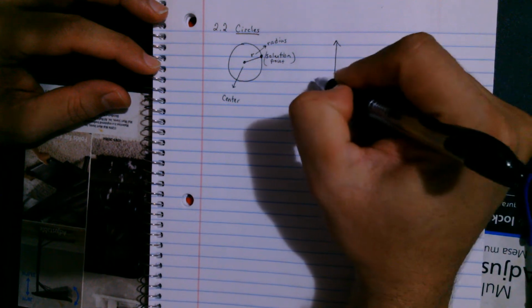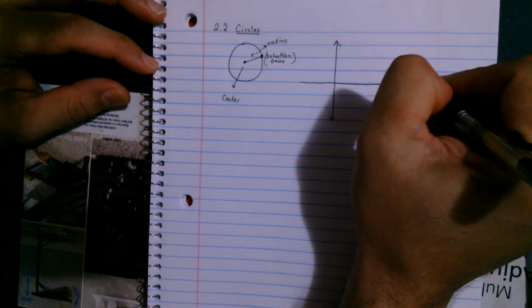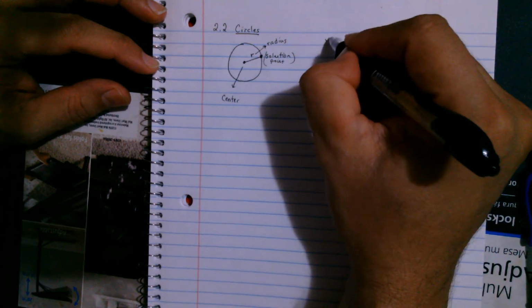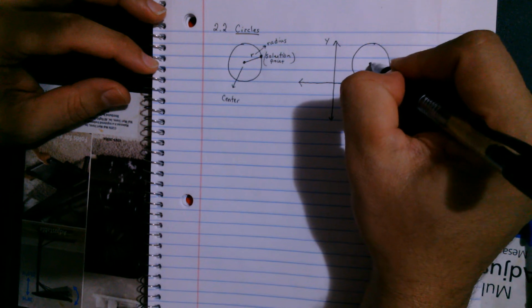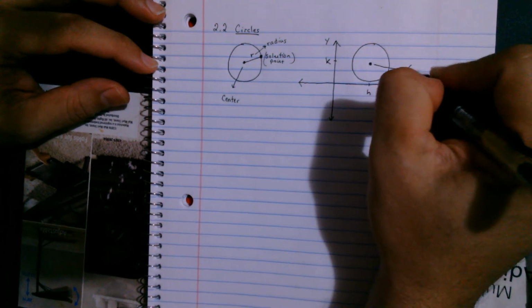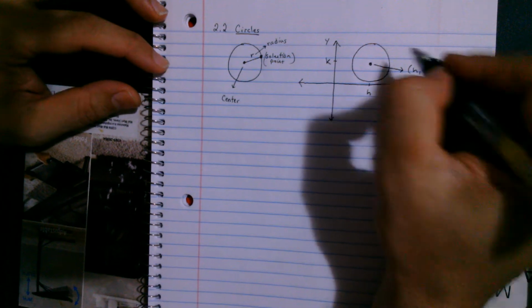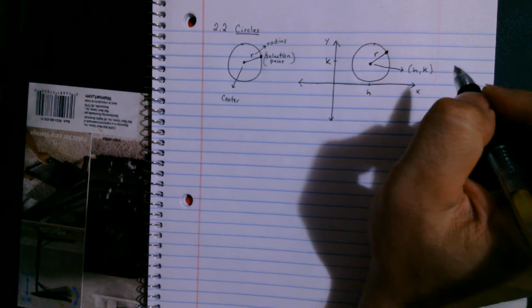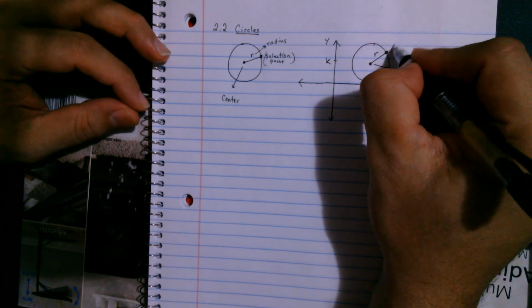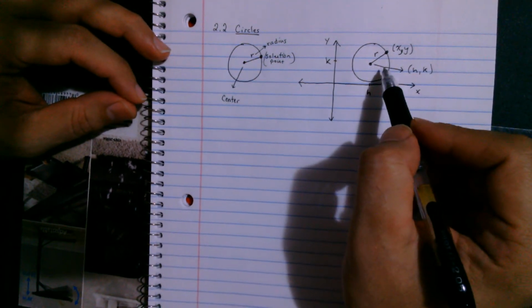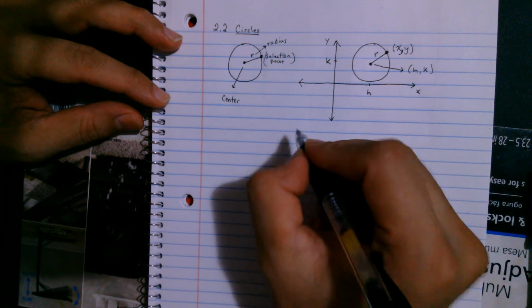So let me give you a general idea of how this works. On an XY coordinate system, the point in the center is typically labeled as (h, k). So this point on the circle is known as (h, k). The distance from the center out to any point, known as the radius, is labeled as r. And the solution point we name as (x, y). And so they use the Pythagorean theorem to come up with the equation of a circle.